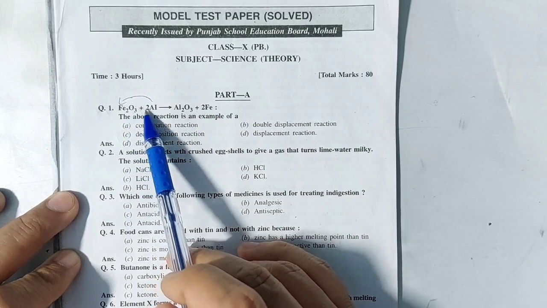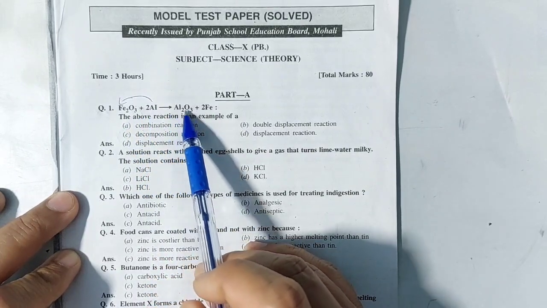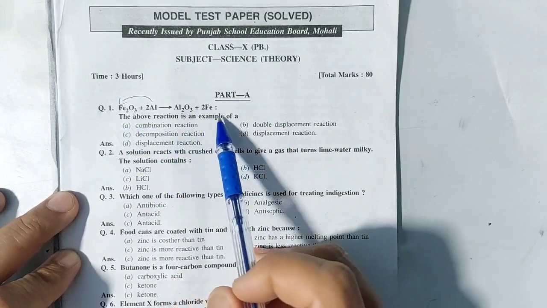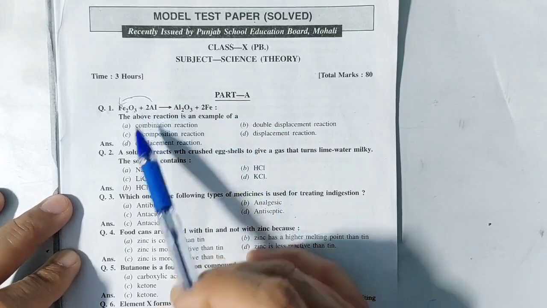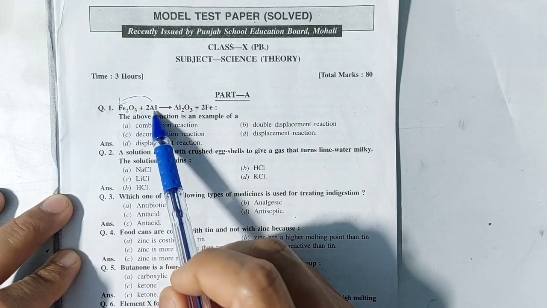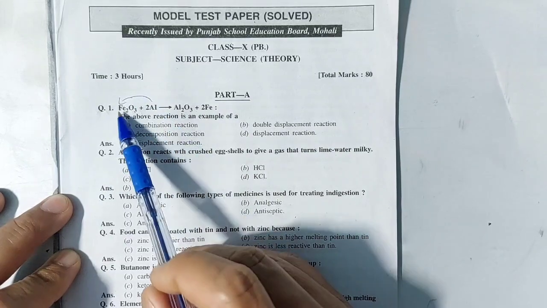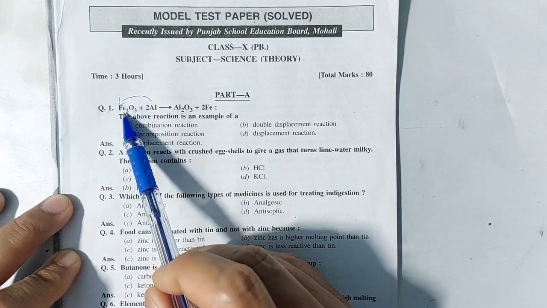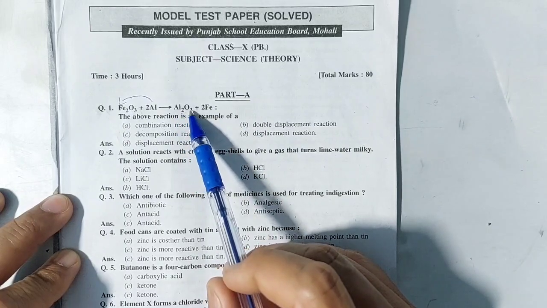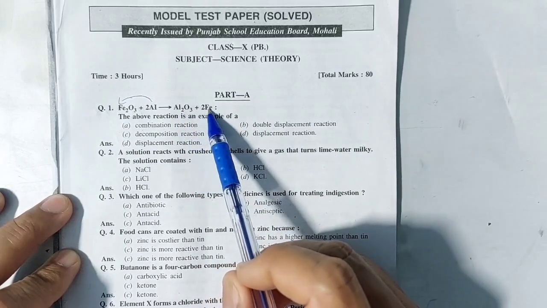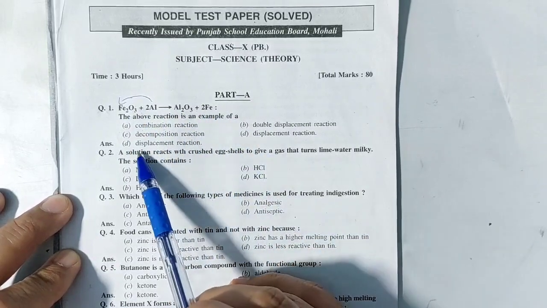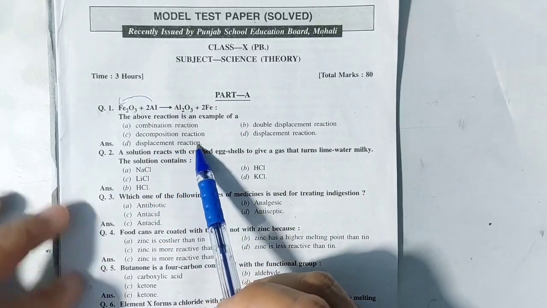Fe2O3 + 2Al gives Al2O3 + 2Fe. The above reaction is an example of. Now students, in this reaction we see that when iron oxide reacts with aluminium, then aluminium being highly reactive than iron, it displaces iron from iron oxide and forms aluminium oxide. In this reaction, iron is displaced from iron oxide. So which type of reaction is this? This is a type of displacement reaction.